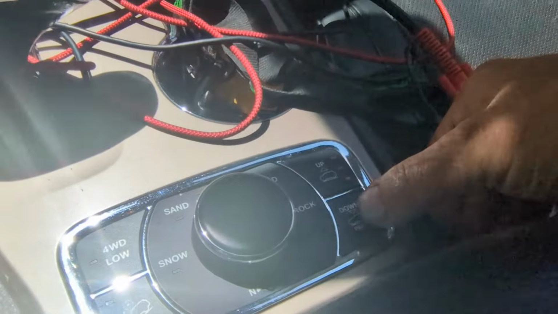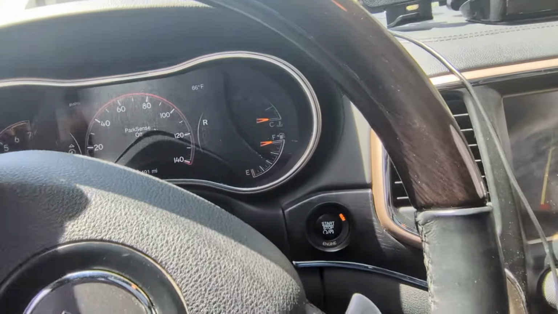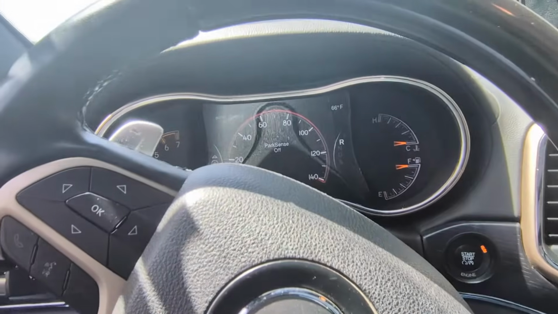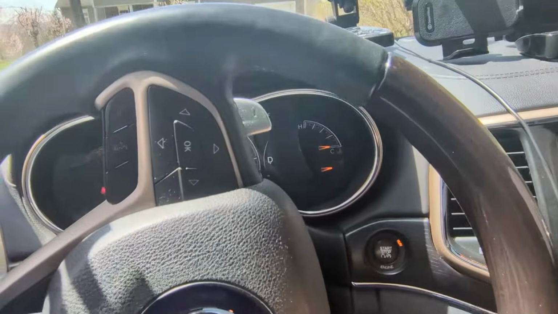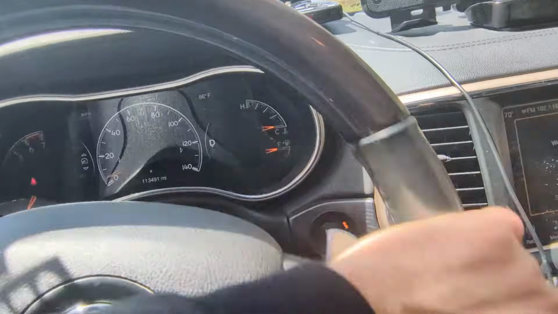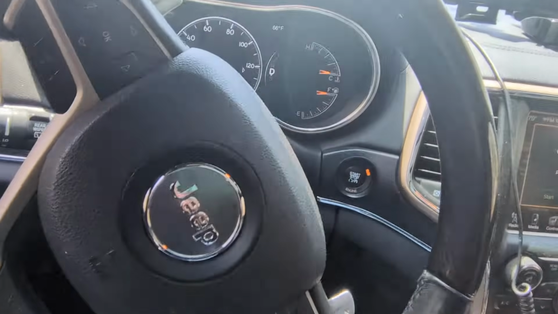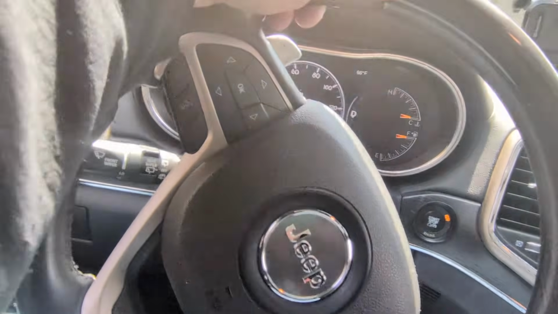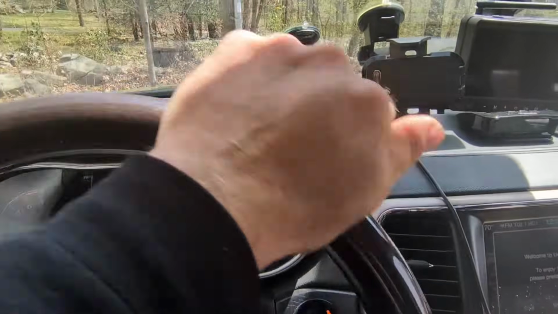So let me try to put the suspension back to a normal level. We have to close the door for the suspension to go down. So let's test this. The suspension would bind before just by turning, especially at low speed, parking speed. So we're going to do a 90-degree turn here. Yeah, no problem. Yeah, it is fixed.